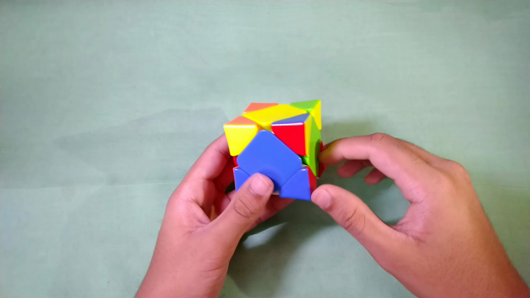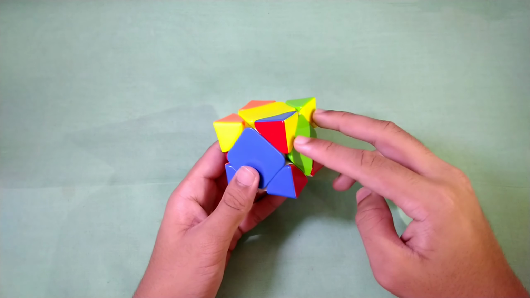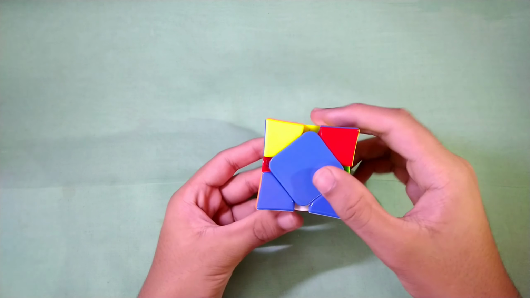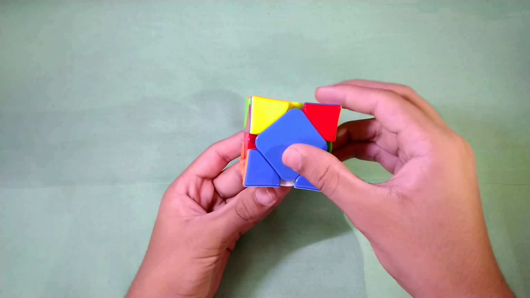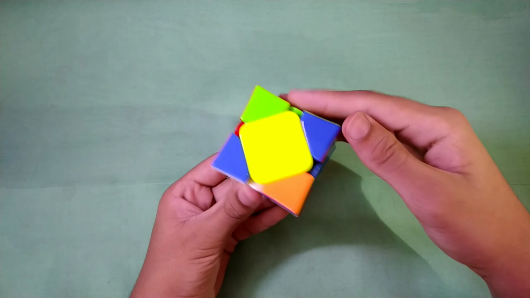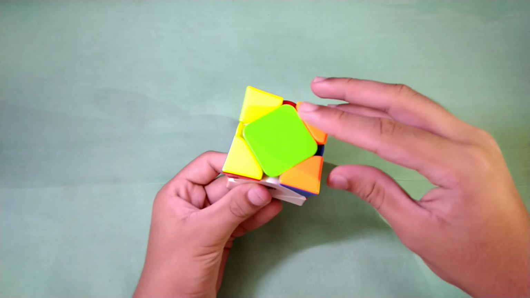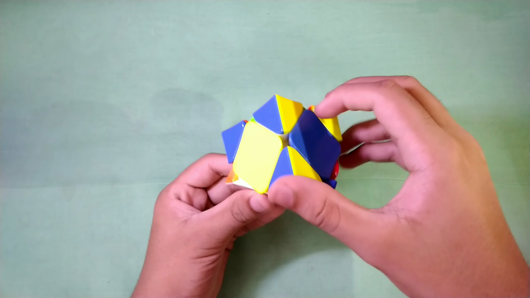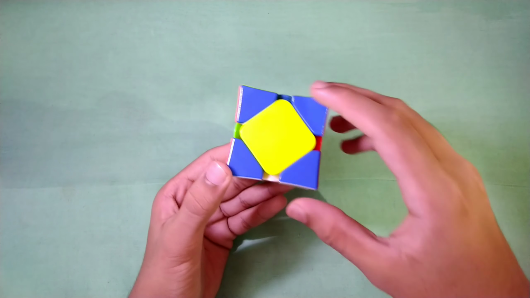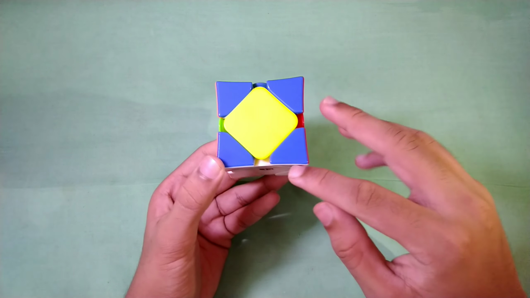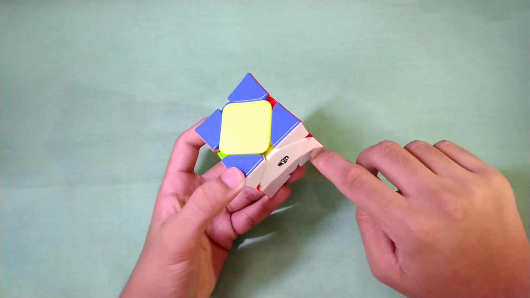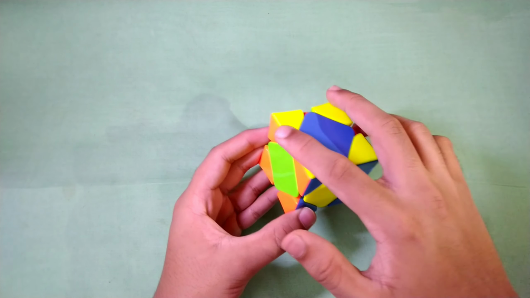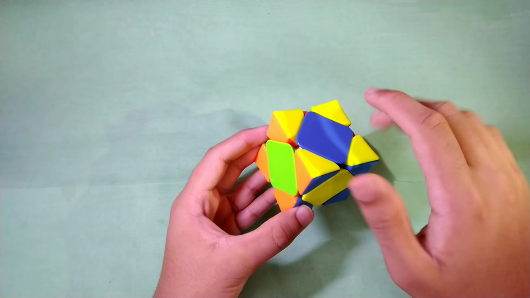We'll use the same formula here, and in this case we'll put the headlights facing to our right, and we'll use the same formula, that is turn the right side down, the left side down, the right side back up, and the left side back up. If you're doing the formula correctly, you will never mess up the white color. And now we have the right yellow corners facing up.